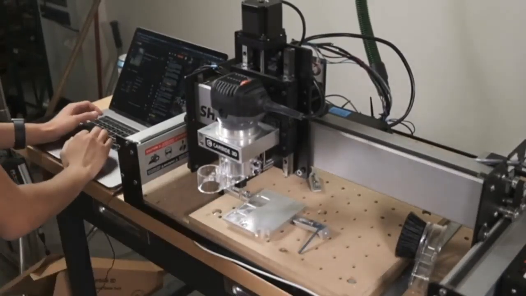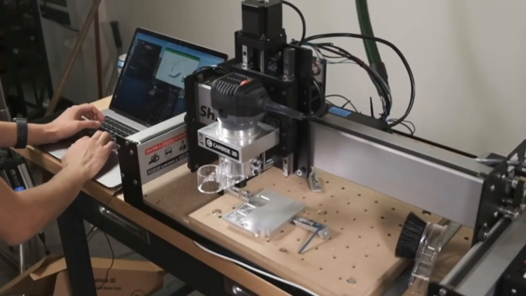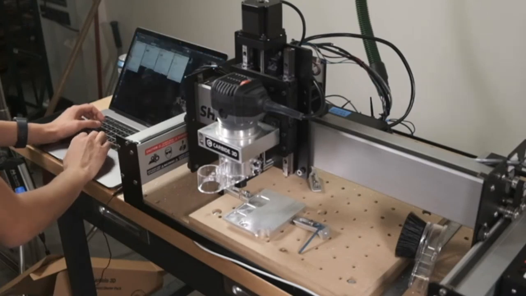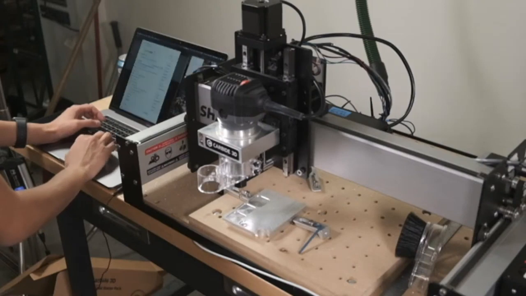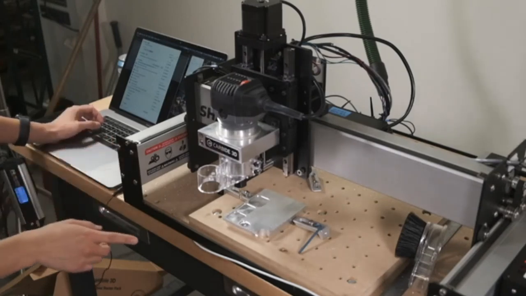Okay, let me check my Trello because I think we are pretty much okay. So yes, we can cut aluminum.